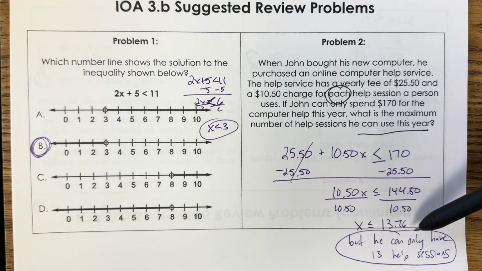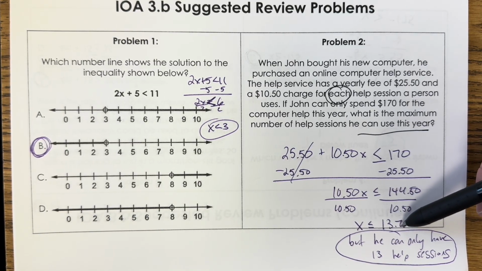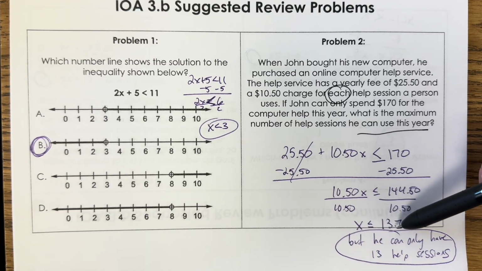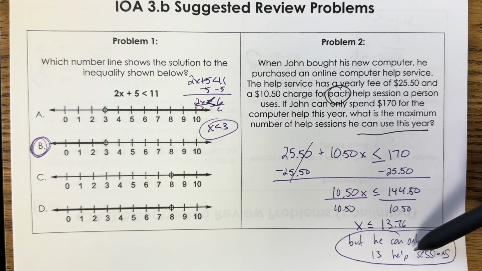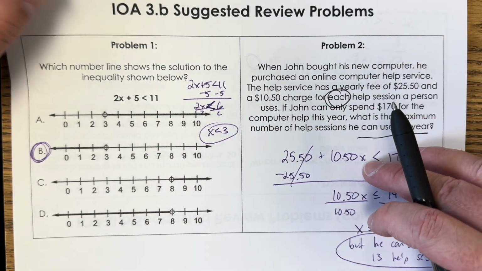13.76 help sessions. But because we're talking about help sessions, we can't have 0.76 of a help session. Now, he doesn't have enough money to round up to 14. Because if it was 14, then it would be fine. But this is a less than or equal to problem. So he can only have 13 help sessions. He'll have some money left over, but he can't do anything with the other help sessions. So it's only 13.